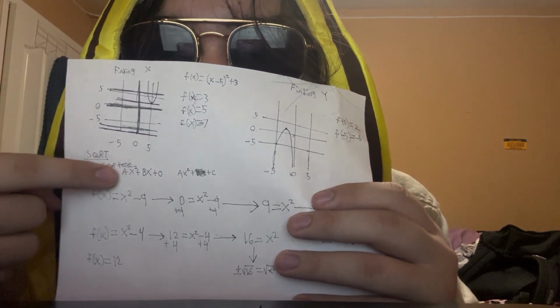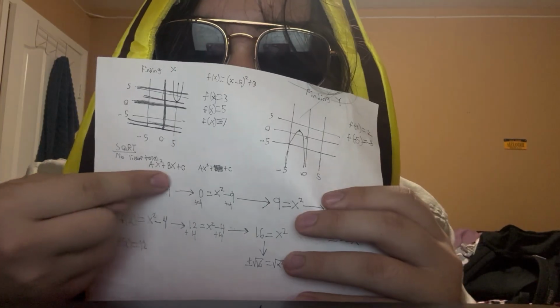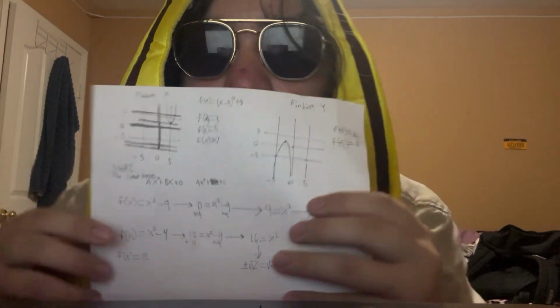Next up, we're going to be learning the square root method. The square root method, while harder than the graphing method, is still very key and not that much more difficult than any other method. The main reason to use the square root method is when you're missing the linear term. You have the quadratic term, a of x squared, and the constant term, c, but no b of x. That's missing.